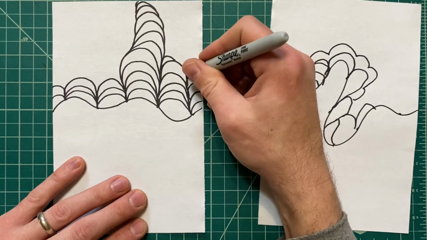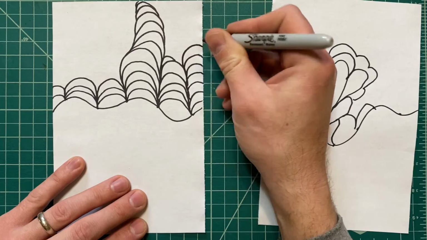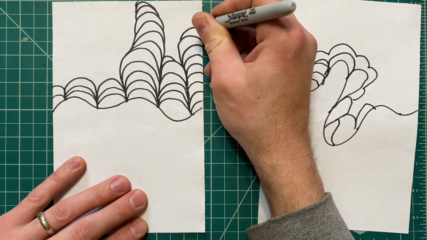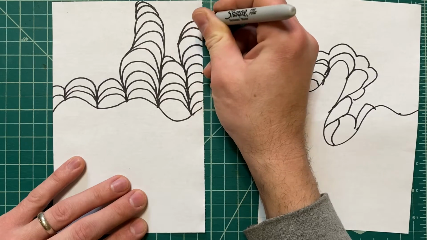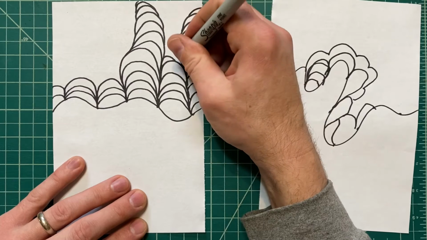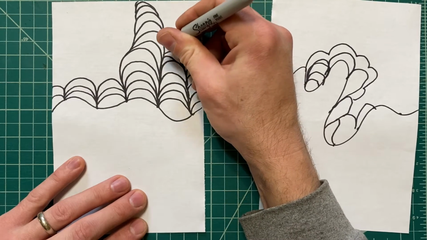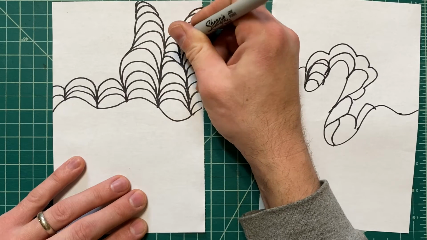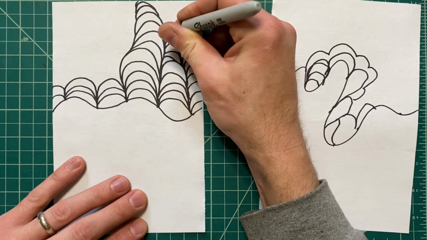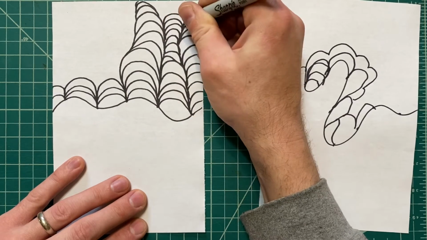Be real careful not to overlap. I just started to make mine overlap a little bit. You should keep your lines curving, and as soon as you touch, bring it on back.